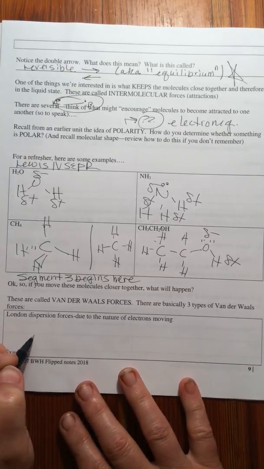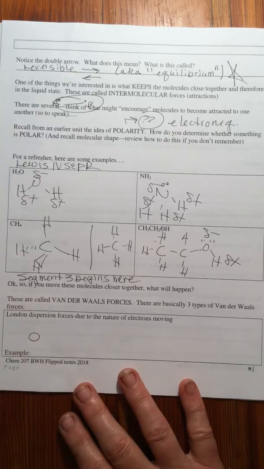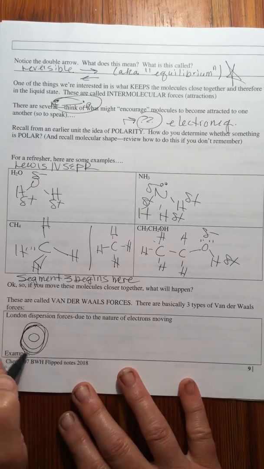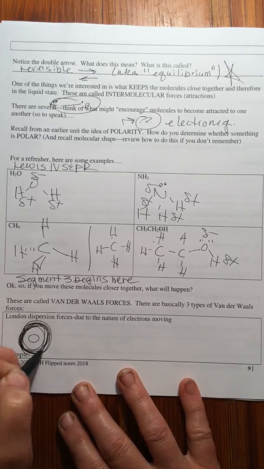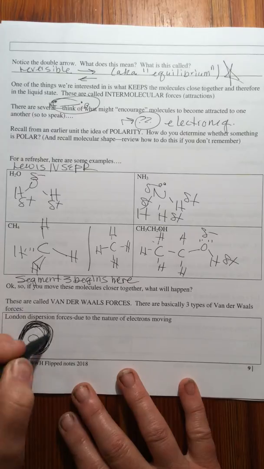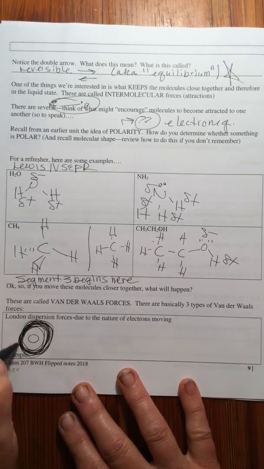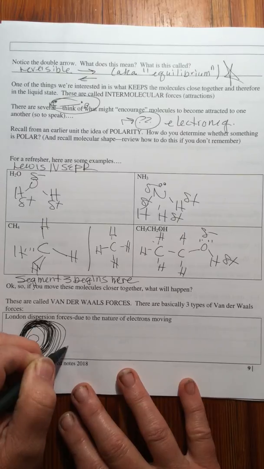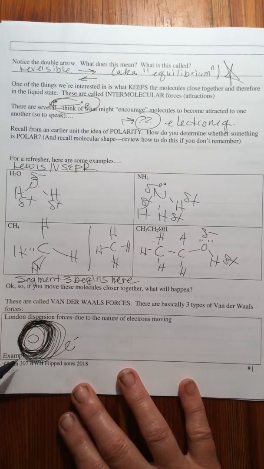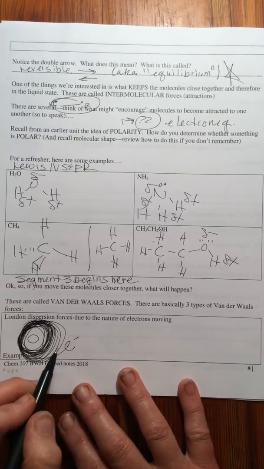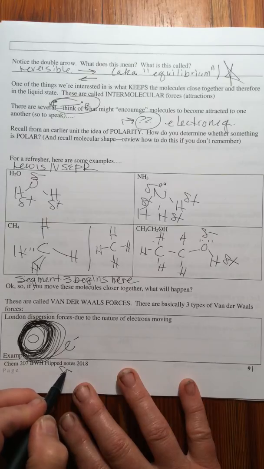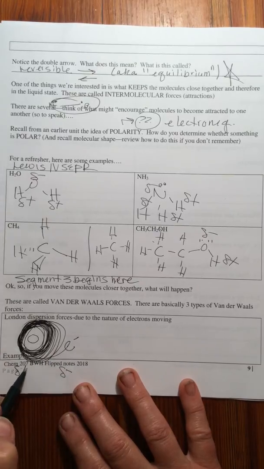So let's say, for example, you have a nucleus, and I'm just going to draw a nucleus like this. And we have our electrons just going around and around. Now we know they don't really work quite that way, but in its simplest form, we're just going to say that. So let's say we say stop, and our electron is right there. So for that femtosecond in time, this atom here is partially negative on this side and partially positive on that side.